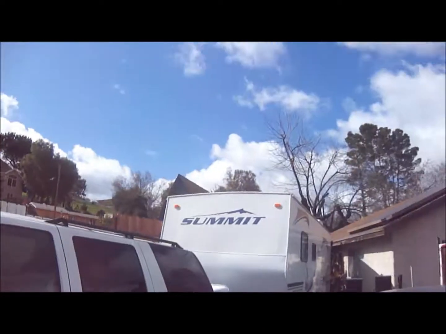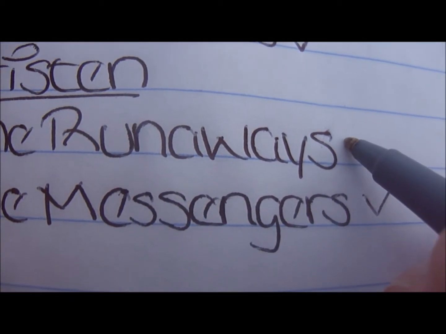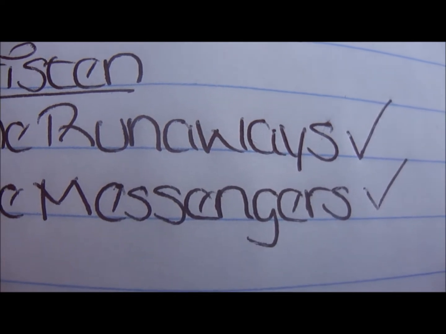Luckily, I didn't have to go too far to find this item, thing, object, whatever. So here's what I found for The Runaways. It's a trailer. It's a little too small, but hey, makes you think of Cherry Bomb, right? Runaways, you are now off the list.